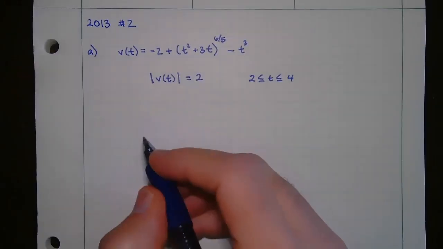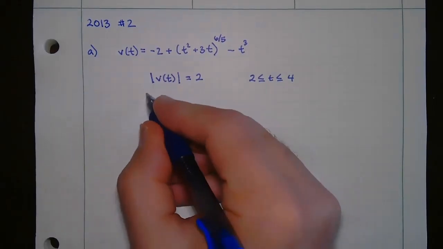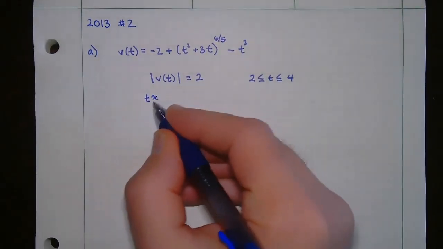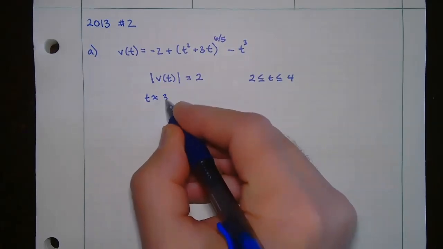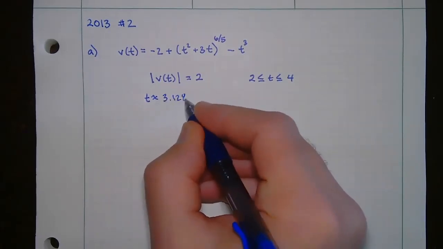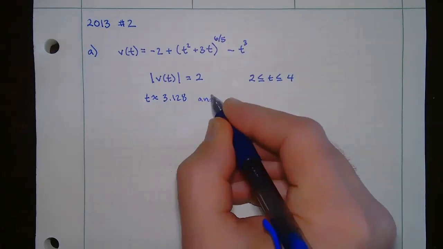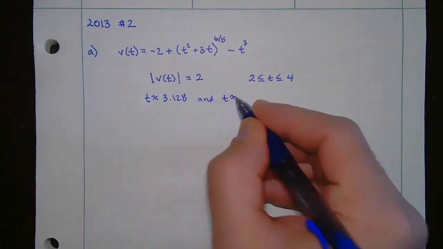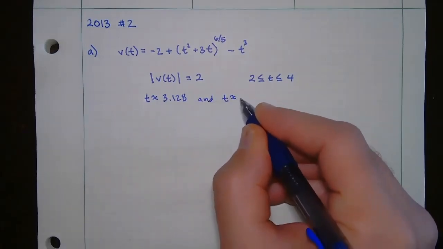Okay, so what we got for this was t from the graphing calculator. t was about 3.128, and also when t is about 3.473.